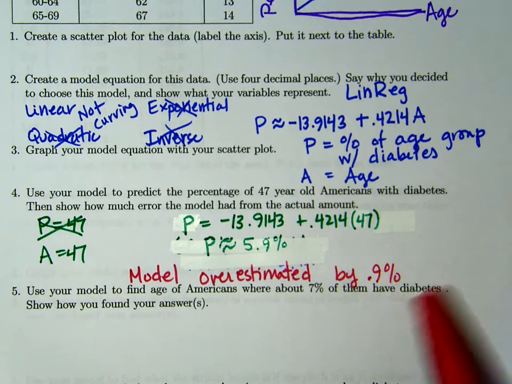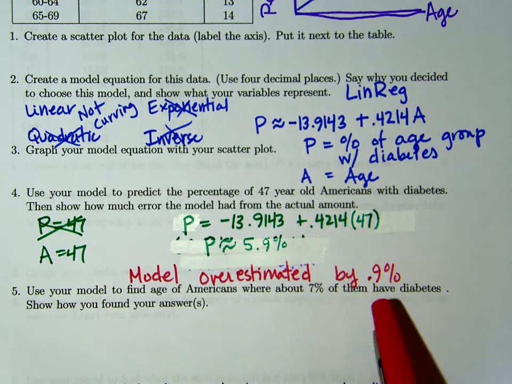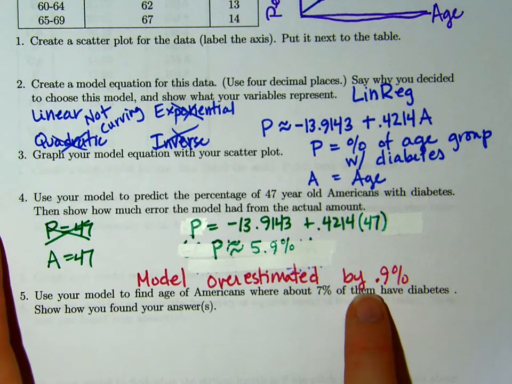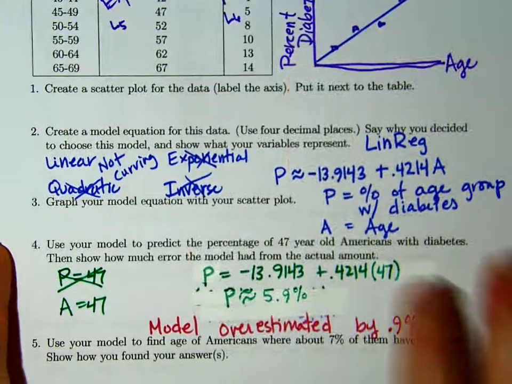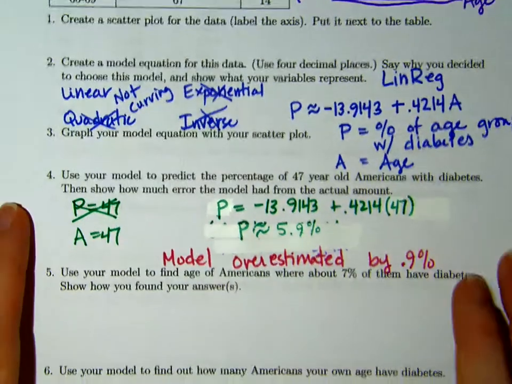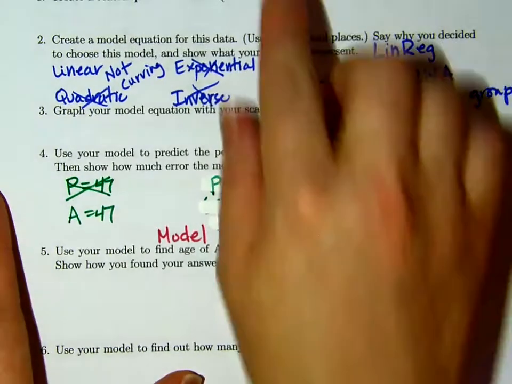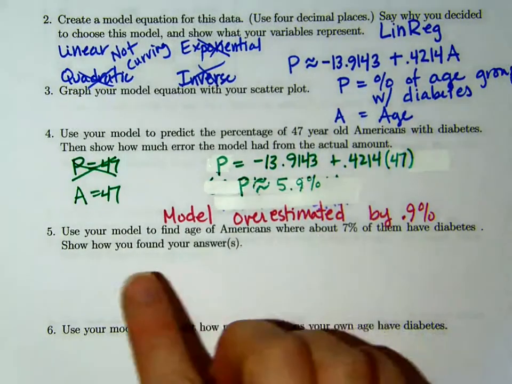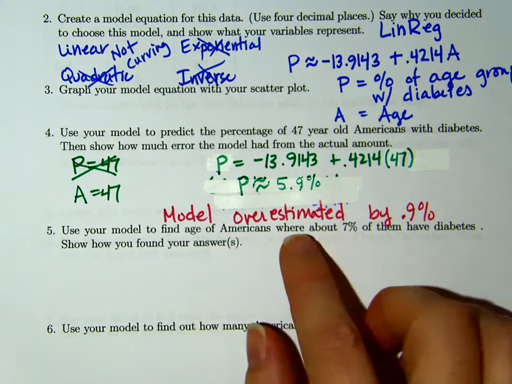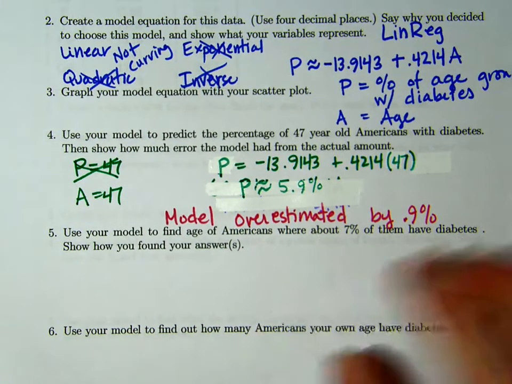Okay, in terms of preparedness and making sure we have everything that we need in order to help people with diabetes, this is a good number. In terms of talking about our population and being concerned about them, maybe we're being a little too concerned. Well, I don't know. That's a lot of people with diabetes. Use your model to find the age of people in the United States, where about 7% of them have diabetes.